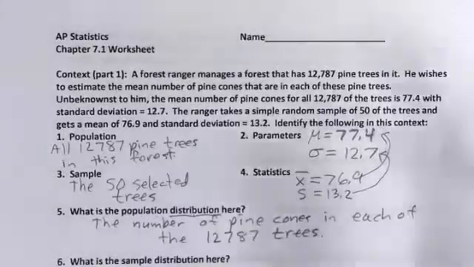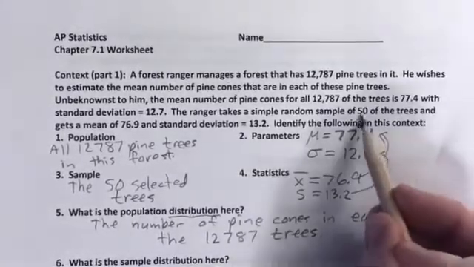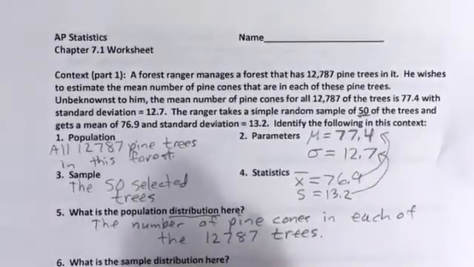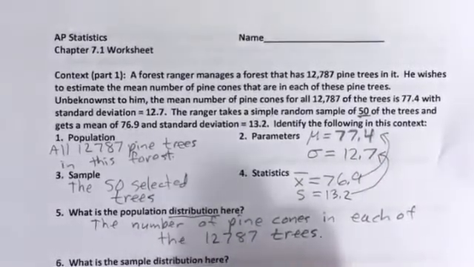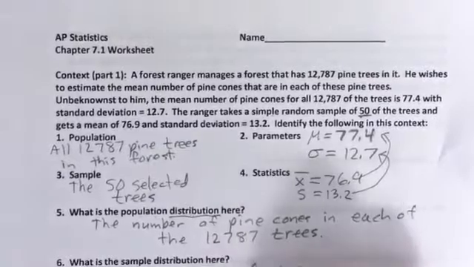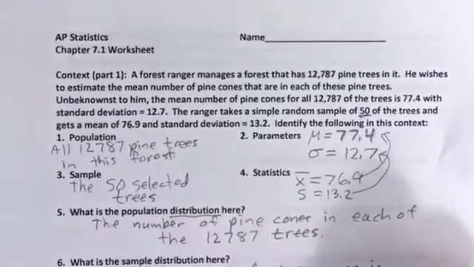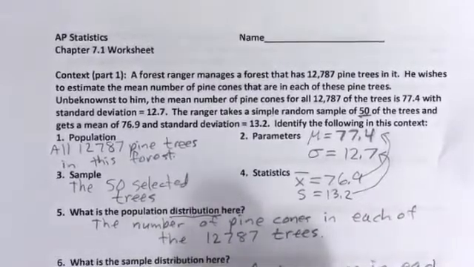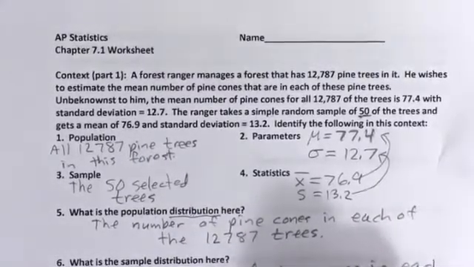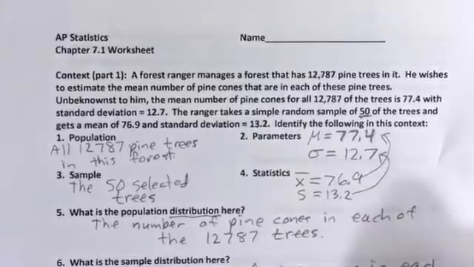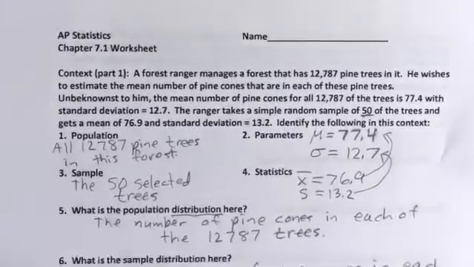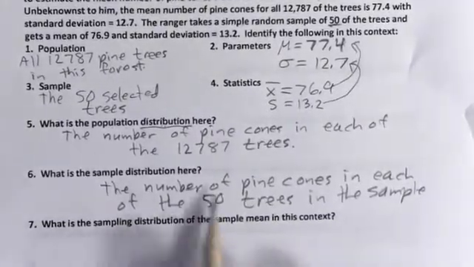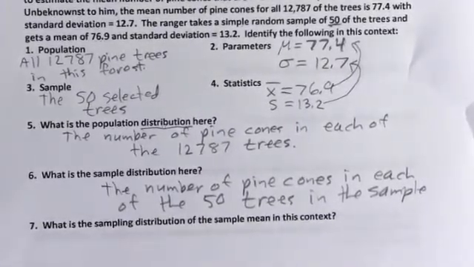What is the sample distribution? It's every number that is in the sample. So it is the number of pine cones in each of the 50 trees in the sample. That is a sample distribution. I'm sorry, I didn't have that where you can see it. The sample distribution is the number of pine cones in each of the 50 trees in the sample.